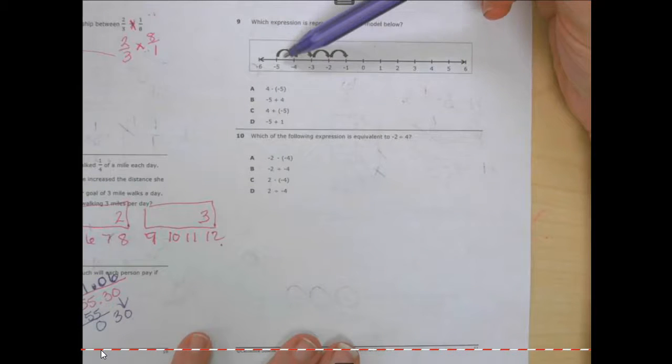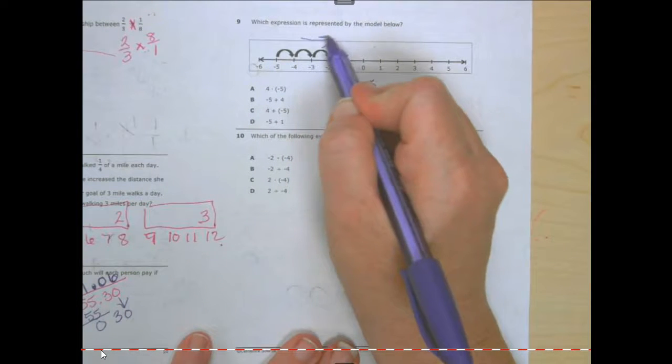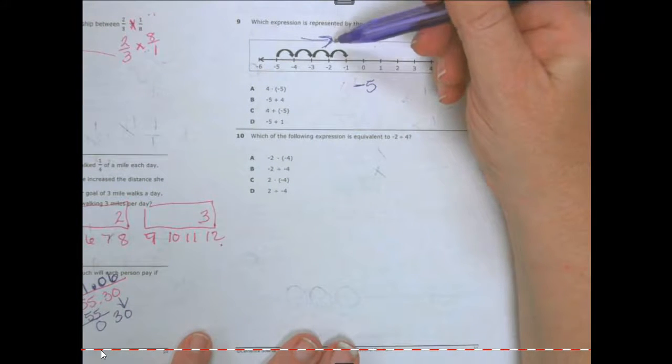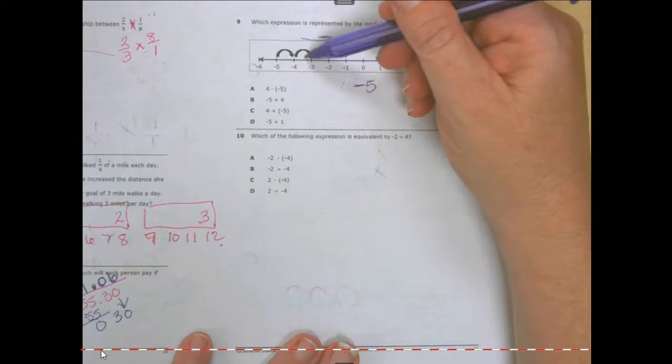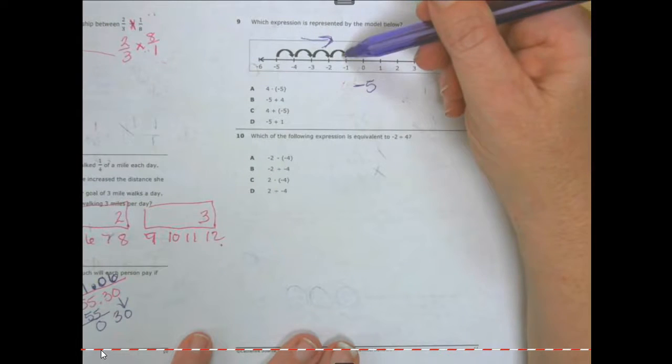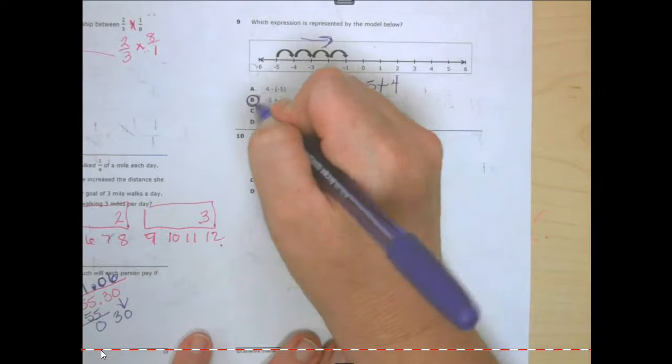Number 9. Which expression is represented by the model below? So I'm starting off with a -5. And I'm going this way, so I am adding. And I'm adding 1, 2, 3, 4. So I'm adding 4. So my answer is B.